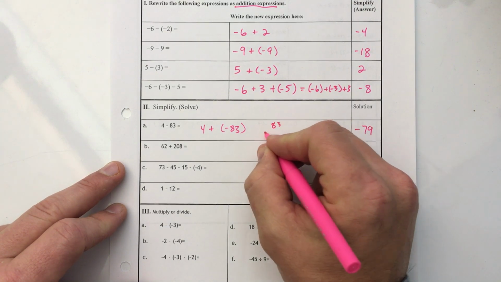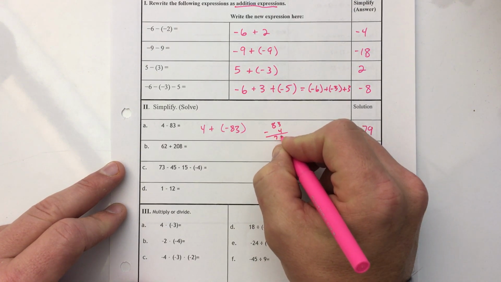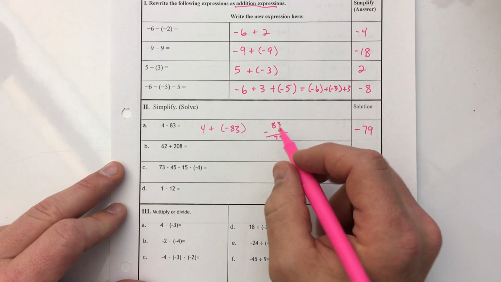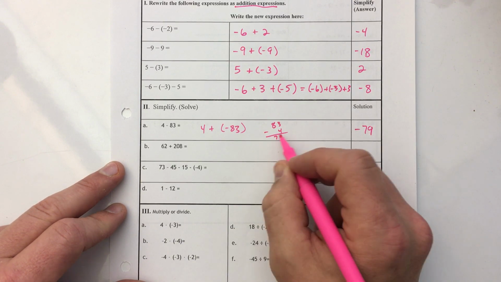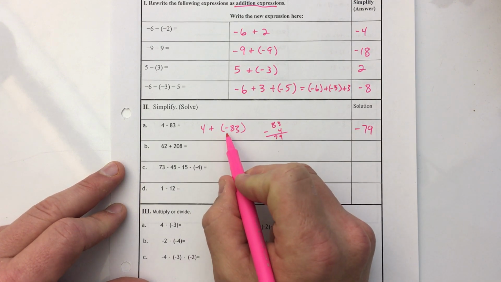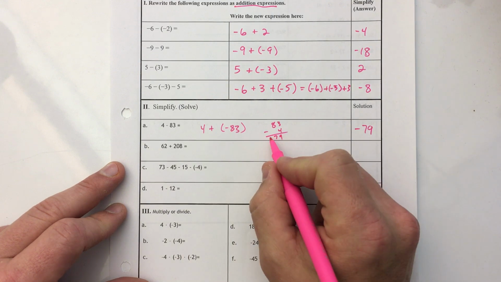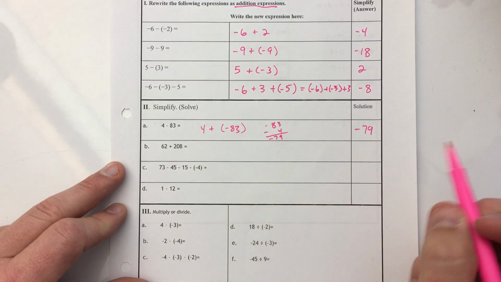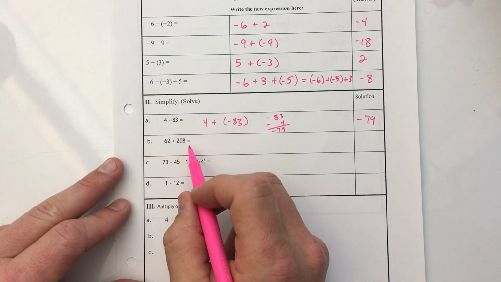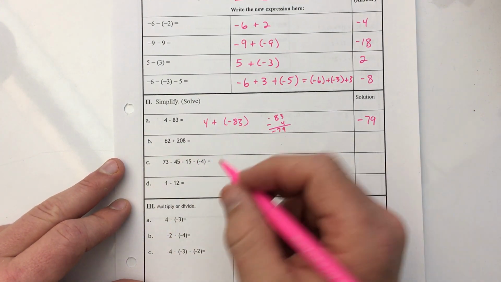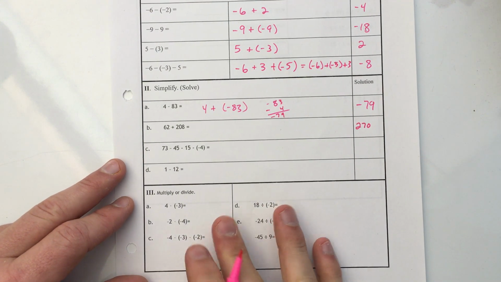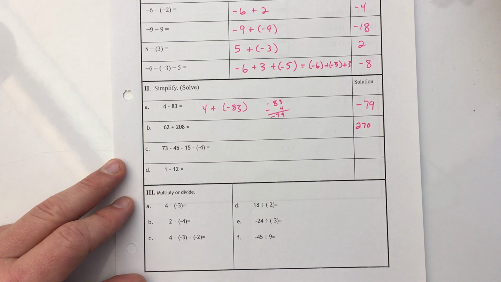Remember, we can also just do your traditional algorithm for subtraction, and then you know the answer is the absolute value of 79, and then you know that it's negative because there's more negatives, so the answer would be negative. 62 plus 208. Again, we're just adding, 270. It was almost a trick question because it was so easy.